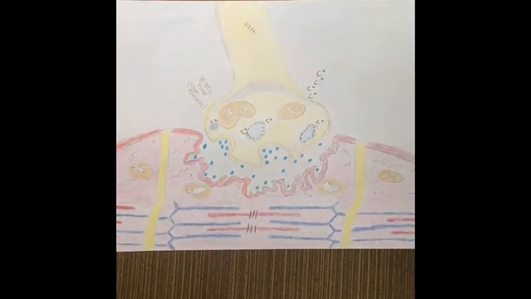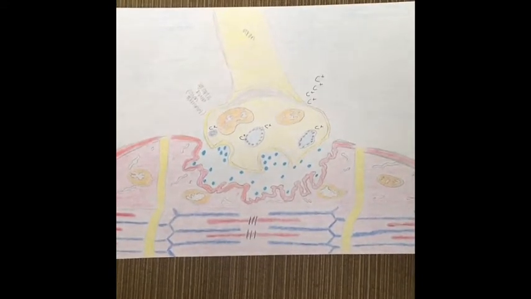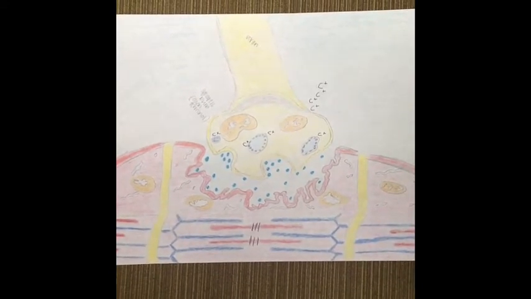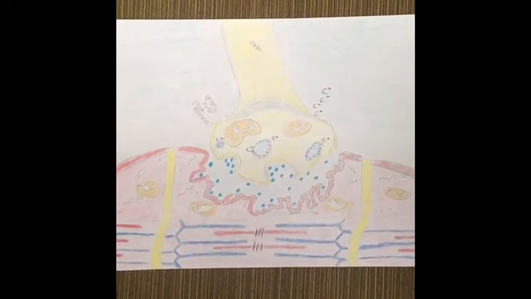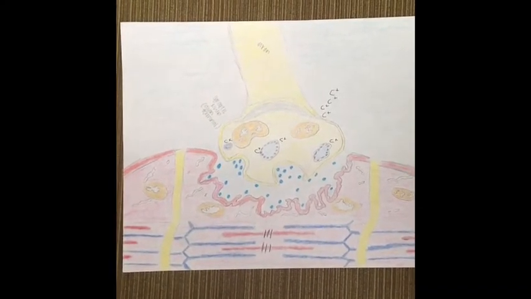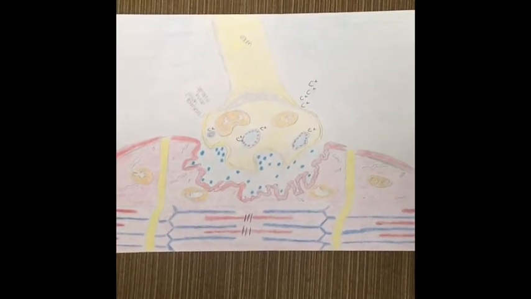The brain then sends action potential signals to the muscle to stimulate the muscle contraction. The axons of a nerve cell that are based on the spinal cord attach to individual muscle fibers, forming a neuromuscular junction. From that, an action potential passes down the nerve cell.